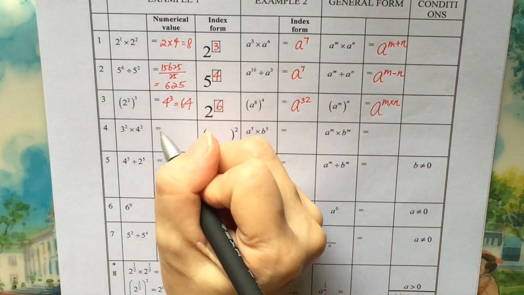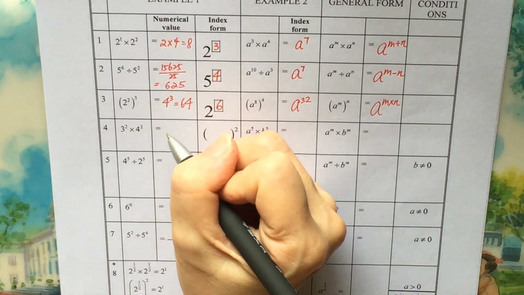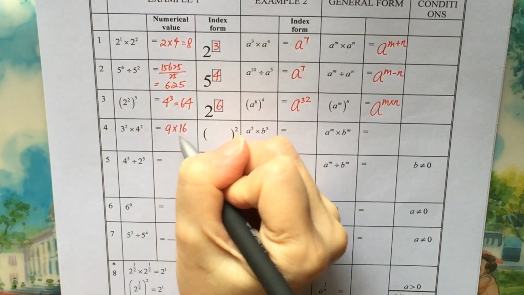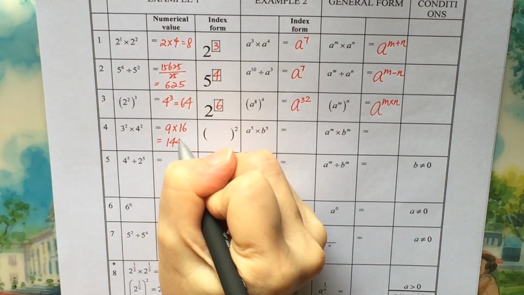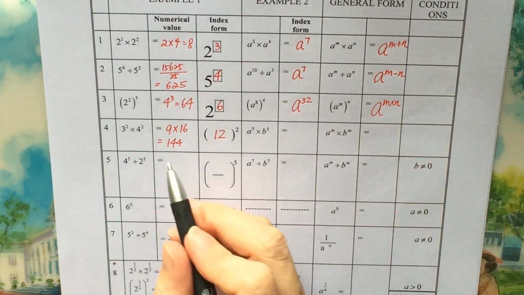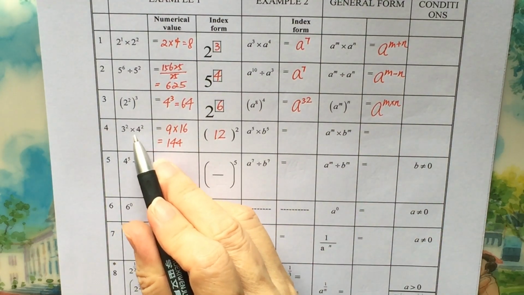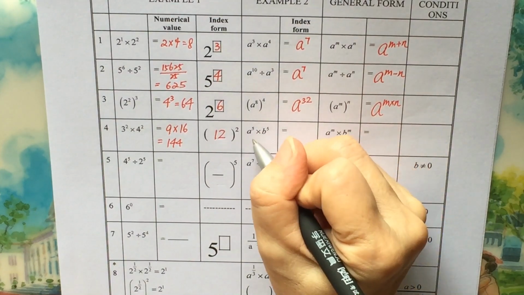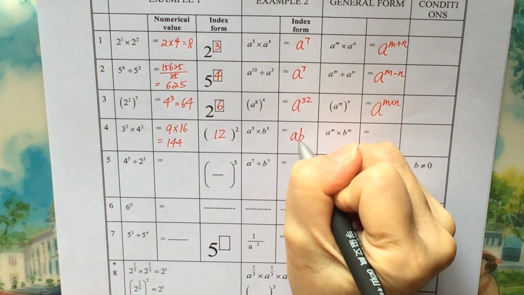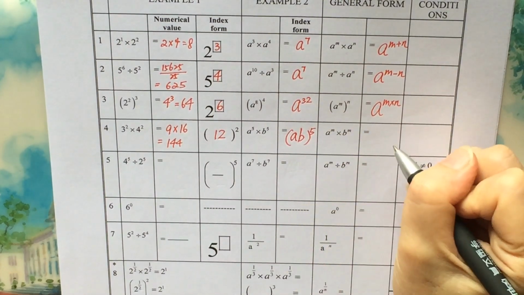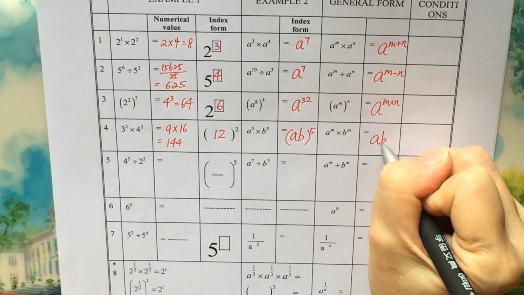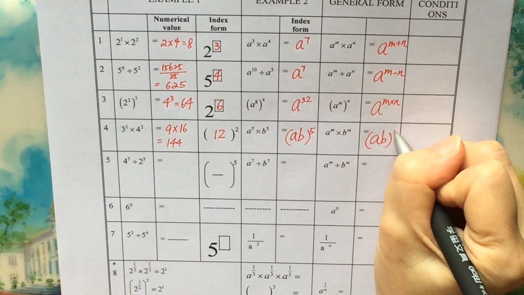Next, 3 to the power 2 is 9. 4 to the power 2 is 16. So therefore, this is 144. And 144 is written as 12 squared. So now if we have the power the same, the base can be combined. So we are getting a times b to the power of 5. So in general, if I have these two having the same power, the base can be combined to become ab to the power m.